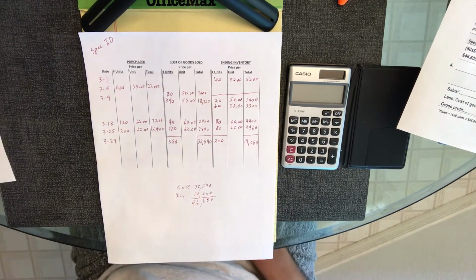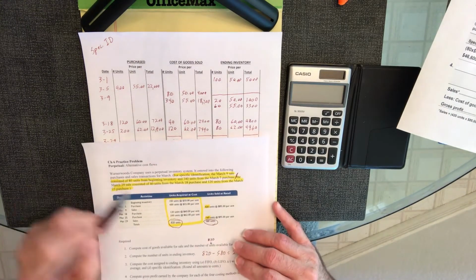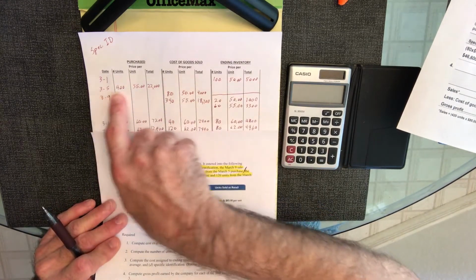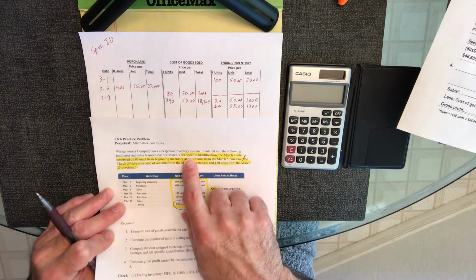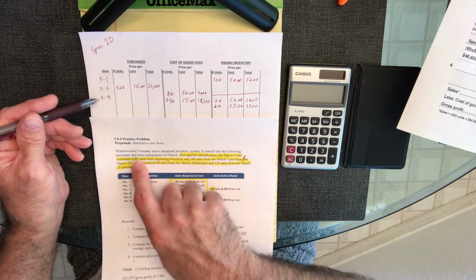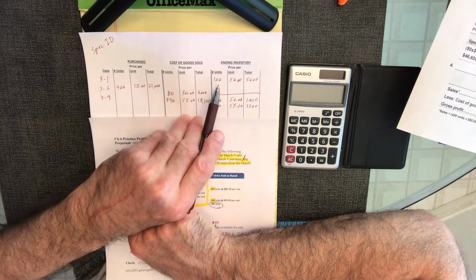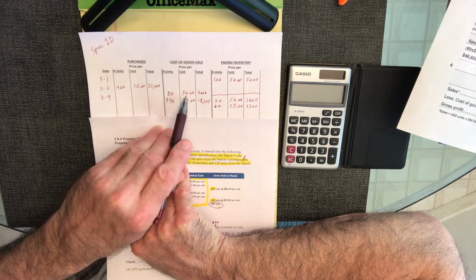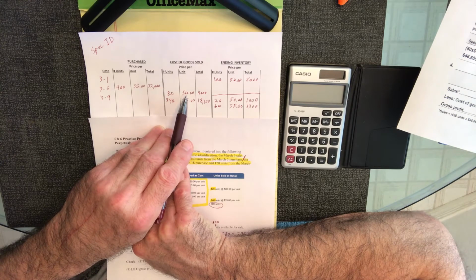This is specific identification. And we took everything that was highlighted up here. So I did my beginning inventory. I made my purchase of 400 units, and then it says here for specific identification, the March 9th sale consisted of 80 units from beginning inventory. So I sold 80 units out of 100 units of beginning inventory. So I will record 80 times that cost. I have to bring the cost of $50 along with it.